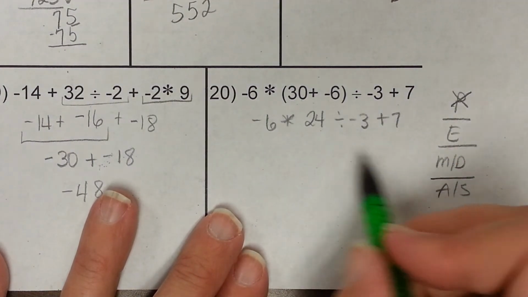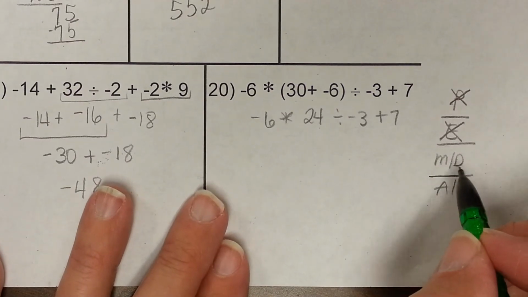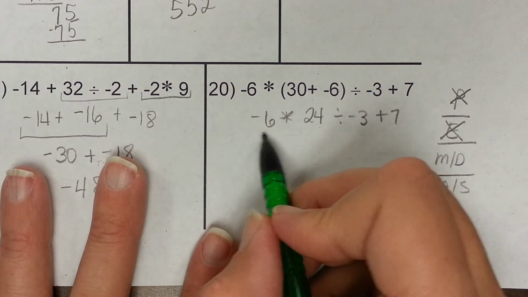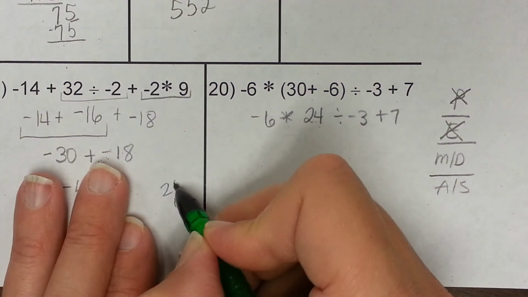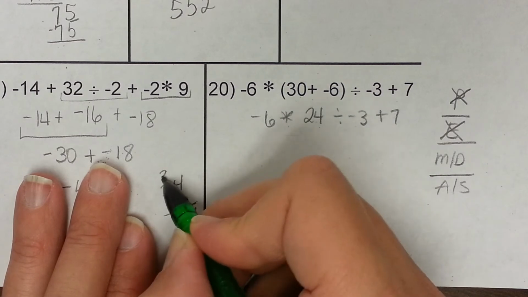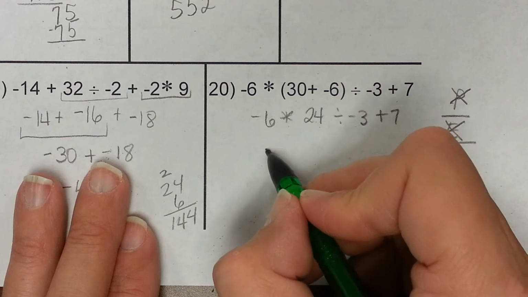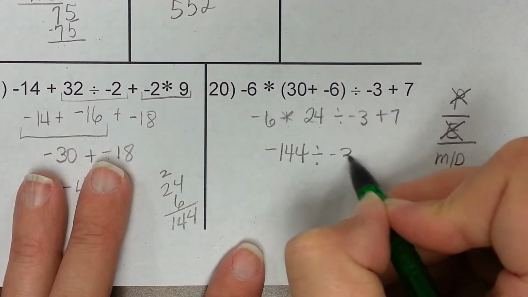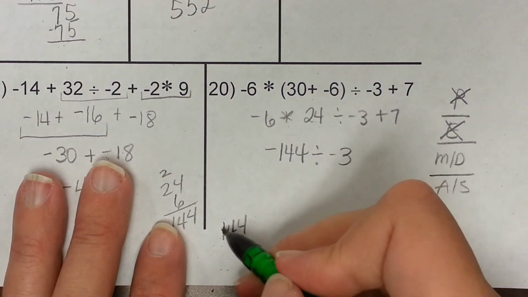No more parentheses. Also notice I don't have exponents. So I'm going to multiply and divide in order from left to right. So if I'm going from left to right, I have negative 6 times 24. So I have 144, and I know it's going to be negative. Then I have division by negative 3. So I have 144 divided by 3.